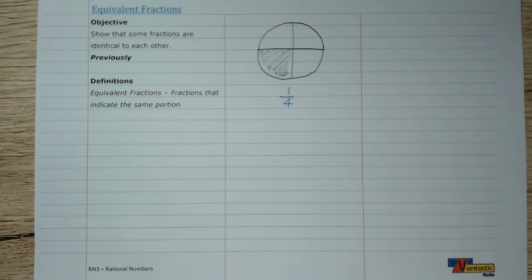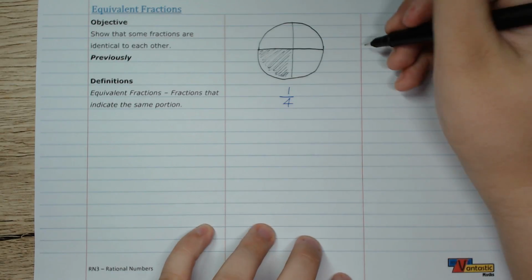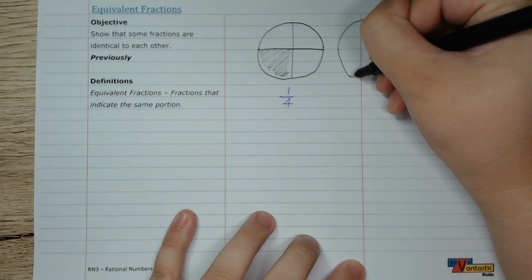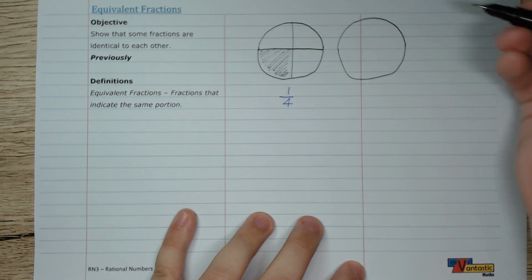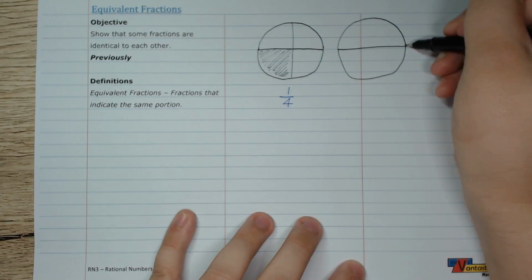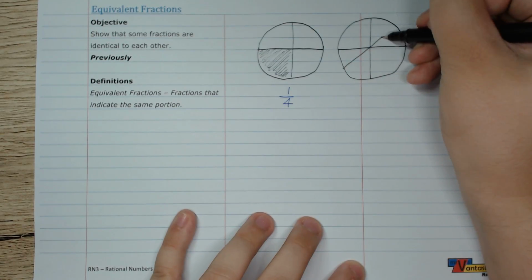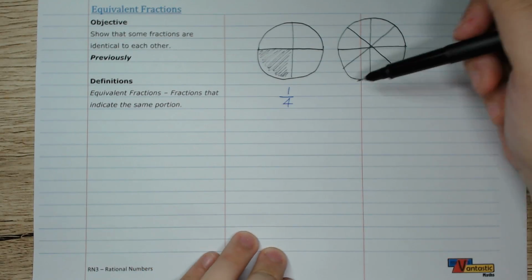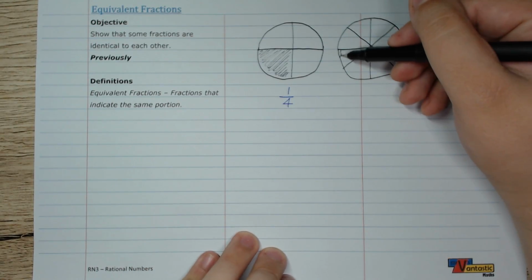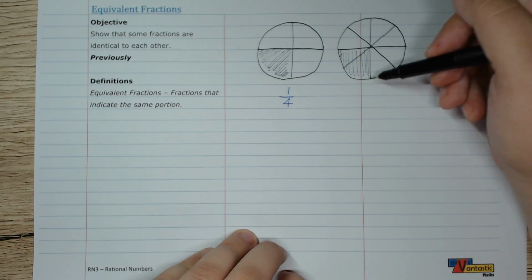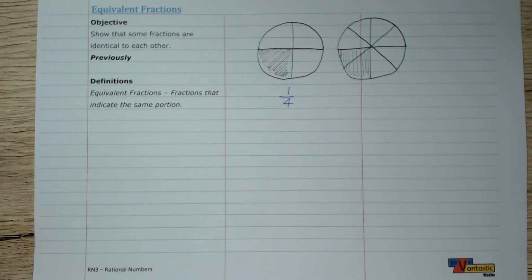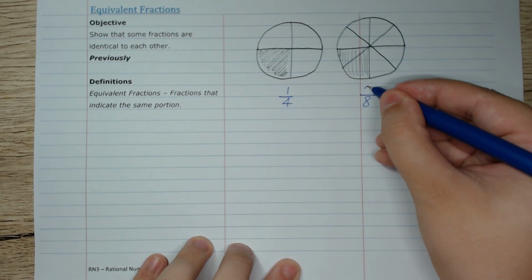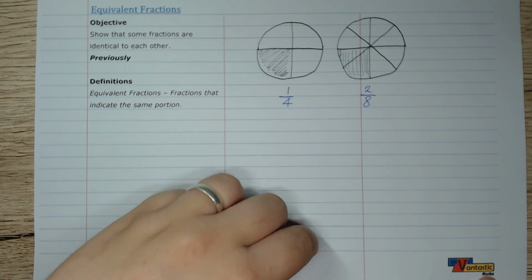Now I want to ask you, what happens if we take a very similar pie, but this time we cut it up into 8 pieces. I have the same number of friends coming over, they eat exactly the same amount of pie, so I still end up having this part of the pie left, but this time, obviously, because we cut it into 8 pieces, we're going to have over 8, and I have 2 pieces left, so 2 out of 8.